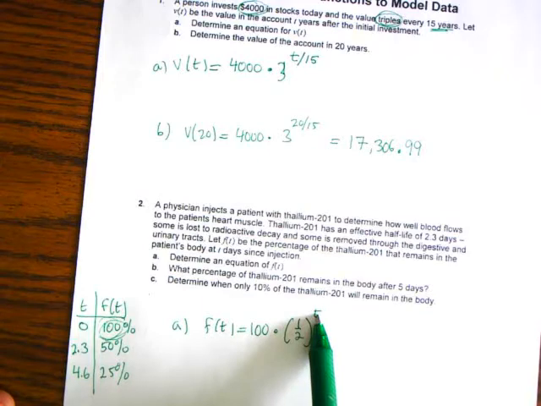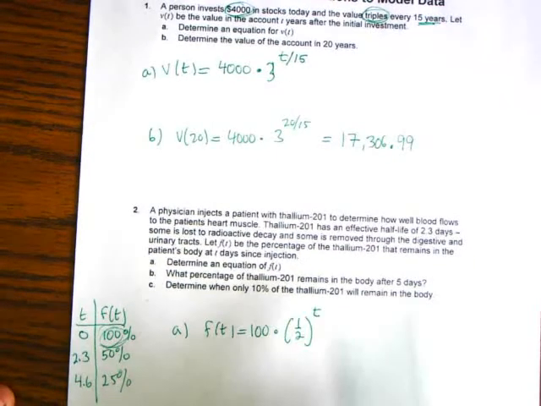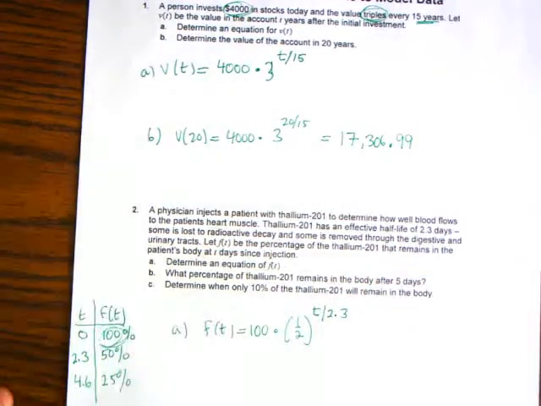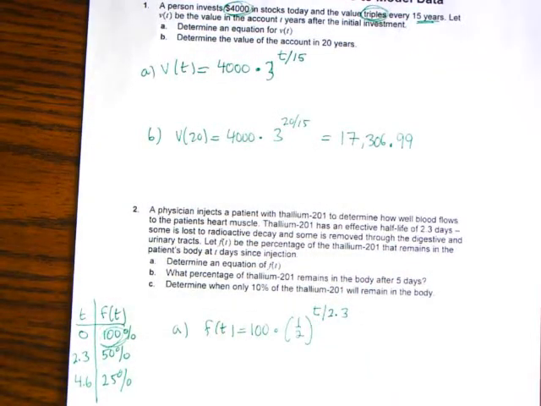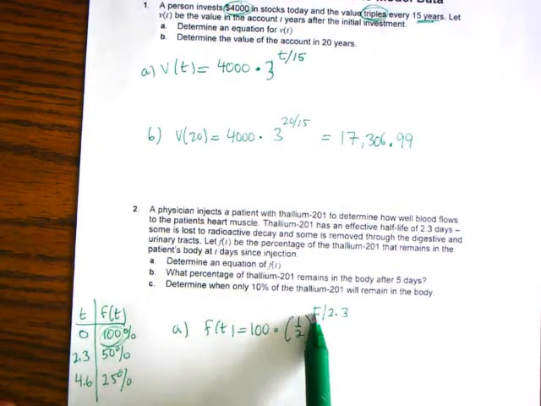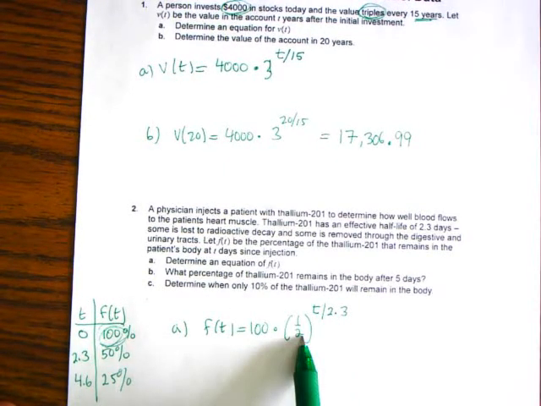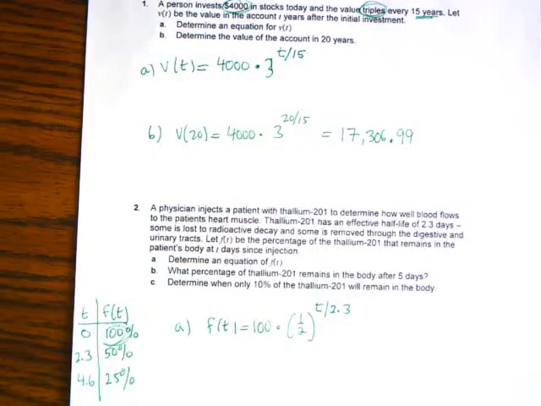We don't lose a half every 1 day, we lose a half every 2.3 days. So similar to the last problem, it really should be t over 2.3. So that when I plug in 2.3 divided by 2.3 is 1, and then we would have half of it, so we would lose a half.